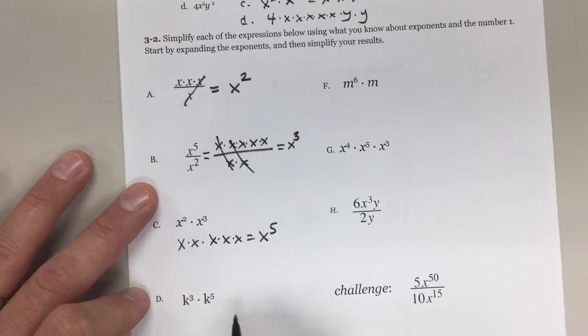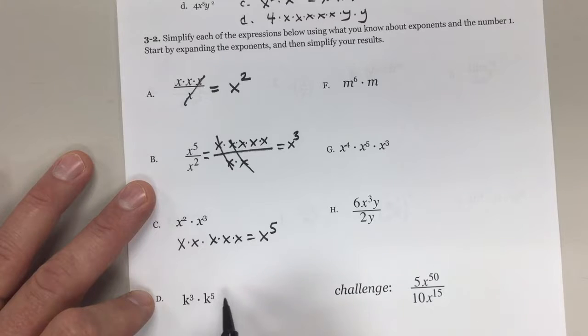So let's use the shortcut on d. I have 3 k's here, 5 k's here. My shortcut is to take 3 plus 5, which is k to the 8th.